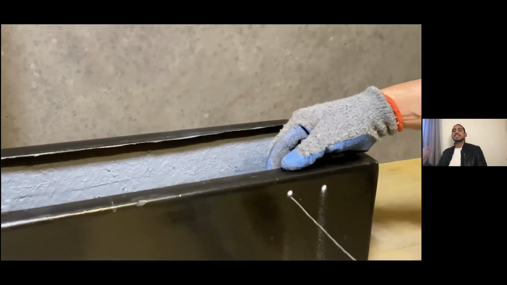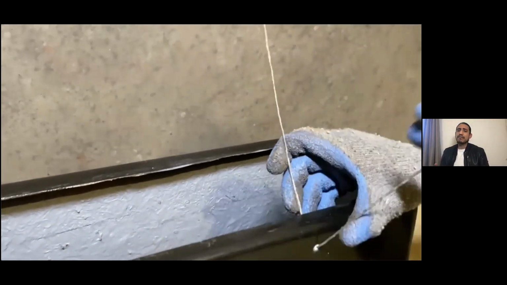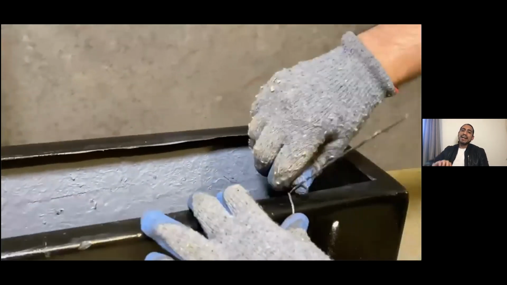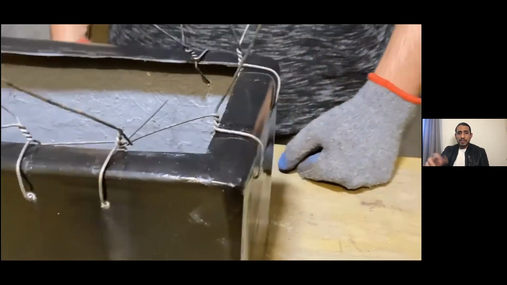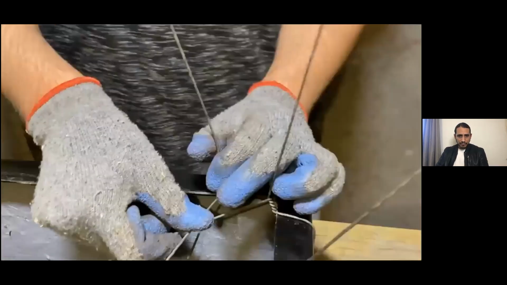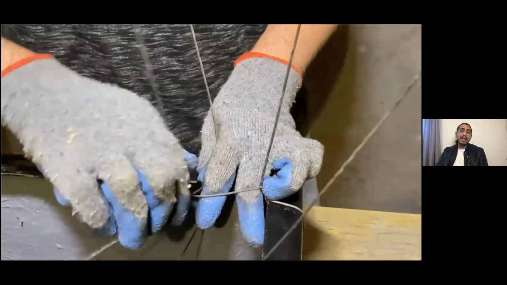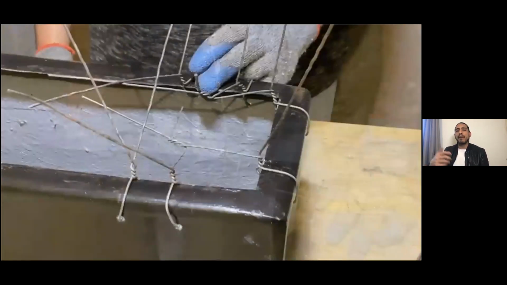So on the other side of the container, I will drill some holes and I will connect baling wire just by hand, twisting the baling wire that I connect to my container, and I will start connecting my baling wires in between them in a random pattern.